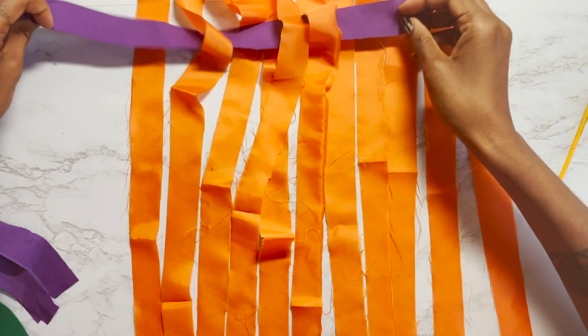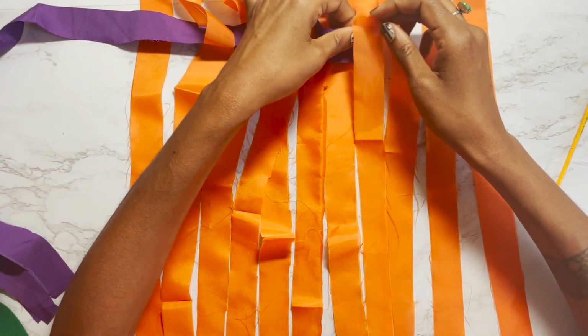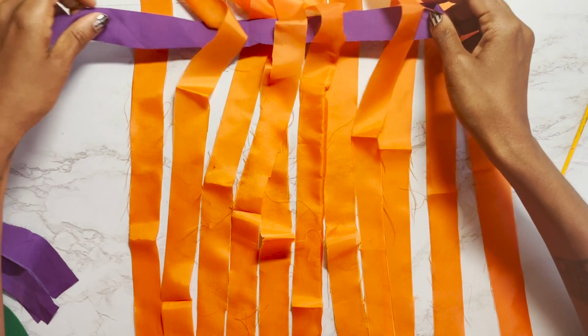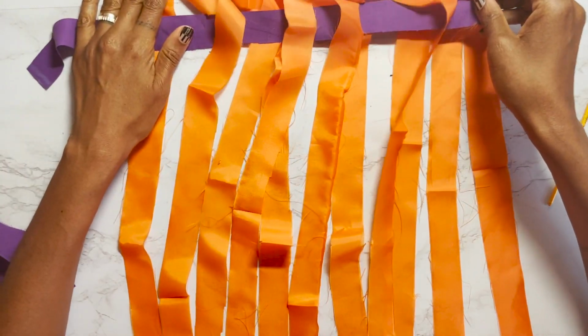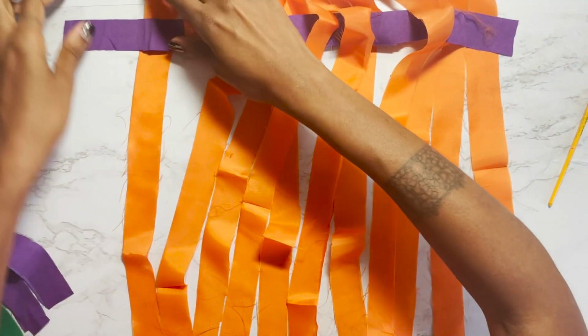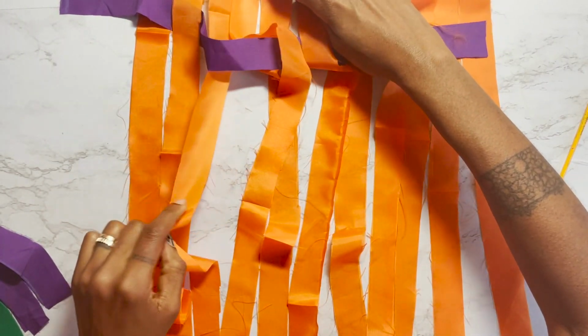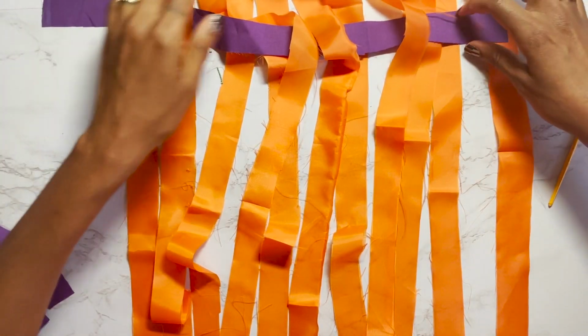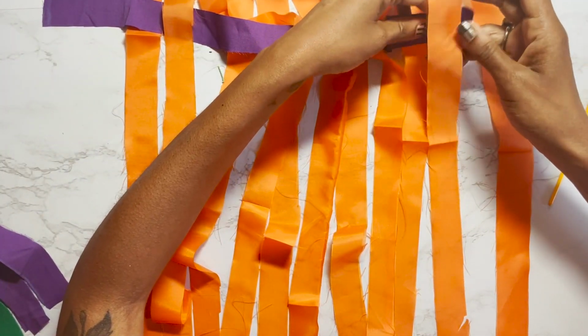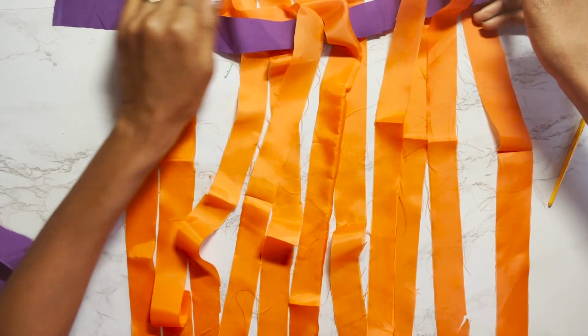So this is my purple strip, and it's the first one that I'm going to add in. So I'm just going to go under, over, under, over, and then under again.